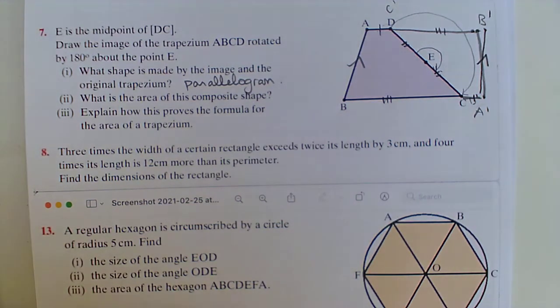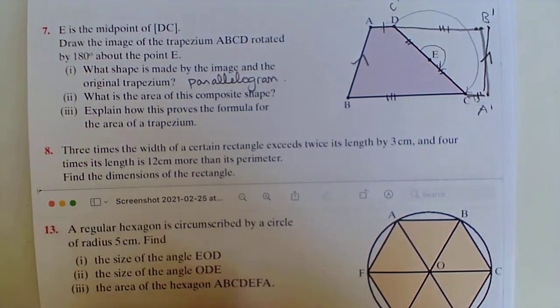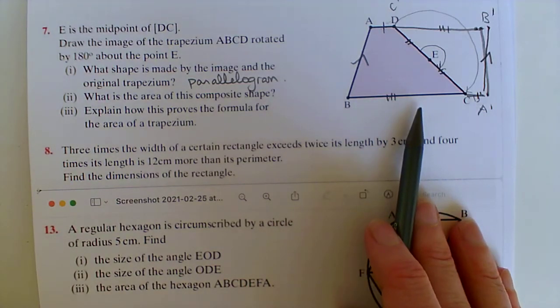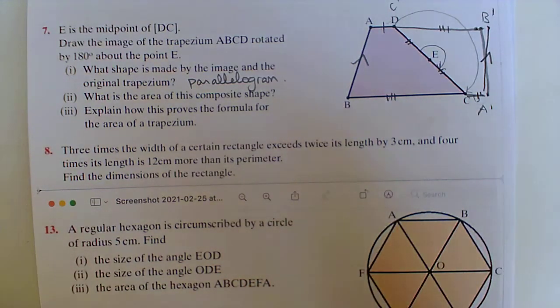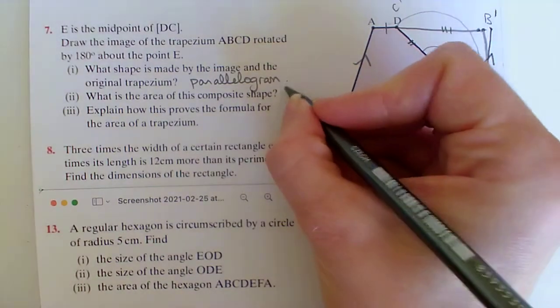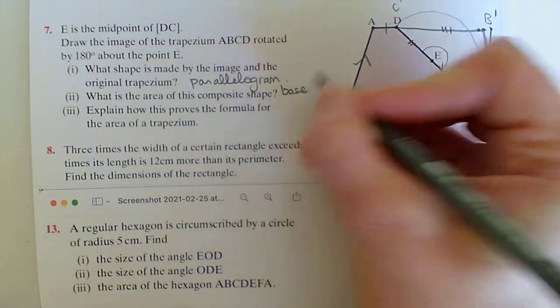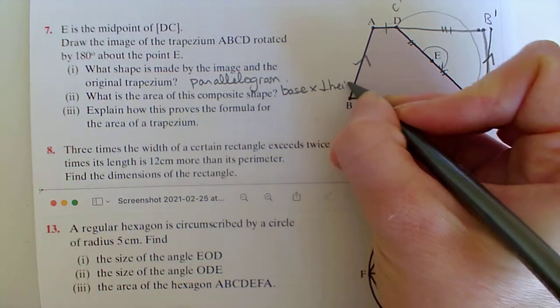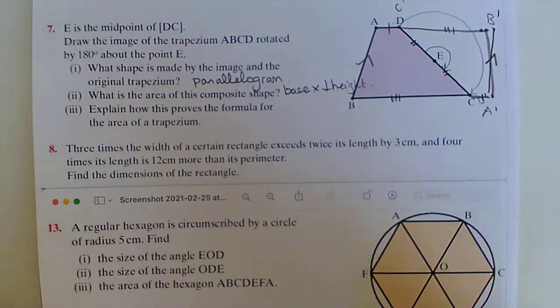What is the area of this composite shape? Okay, now we haven't been given any measurements, so what are they asking about when they say something like this? Well, it's going to be the base multiplied by the perpendicular height. That's the area for our parallelogram.